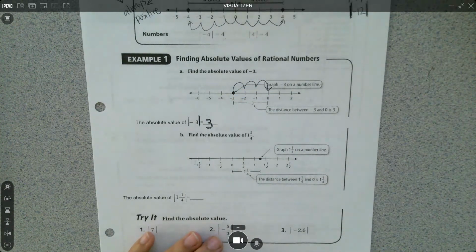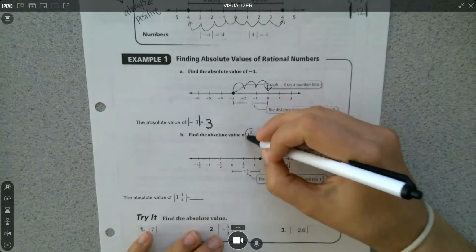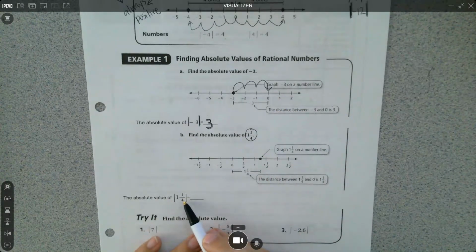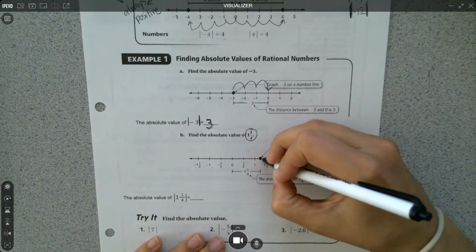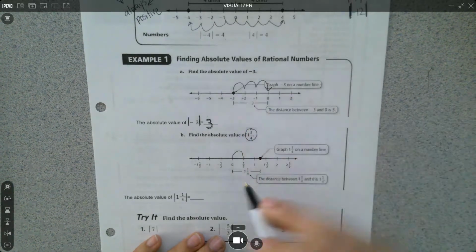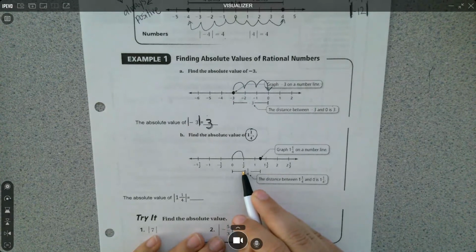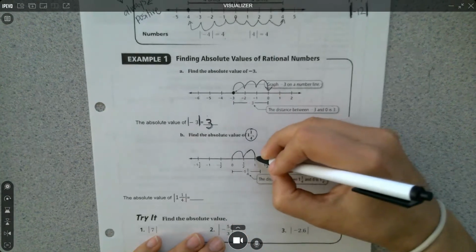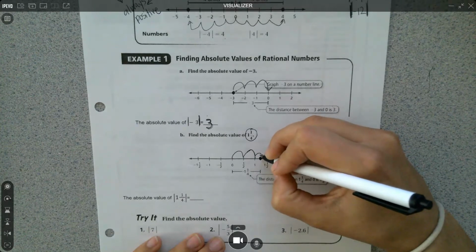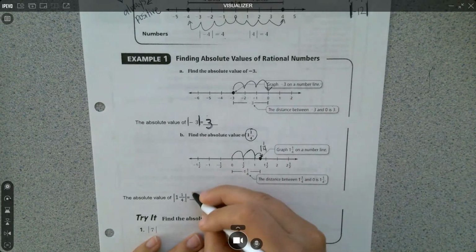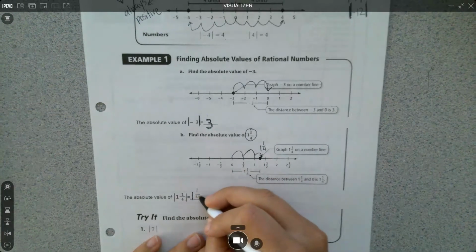I can do the same thing with fractions or decimals. I want the absolute value of 1 1/4. Again, that is down here, 1 1/4. So I'm going to plot 1 1/4, and I'm going to see how far away that is. So here is 1/2. Notice the number line goes up by halves. So 1/2, 1 whole, and then 1/4. I traveled 1 1/4. So my absolute value is 1 1/4.